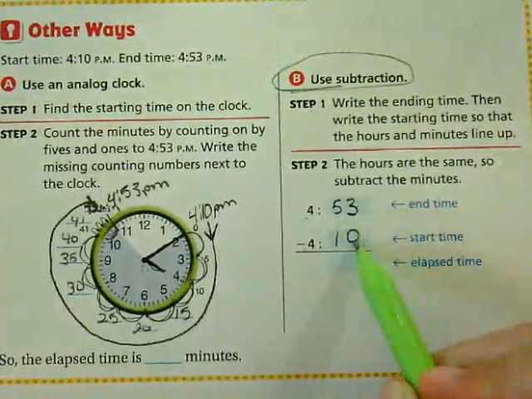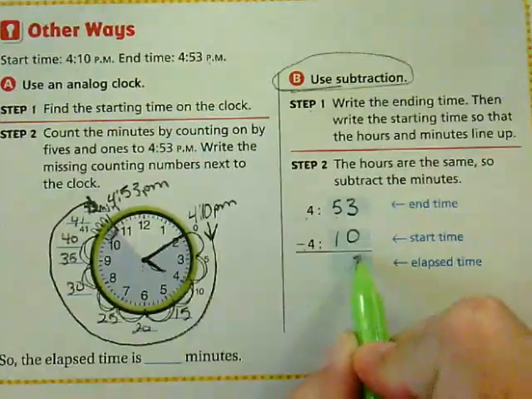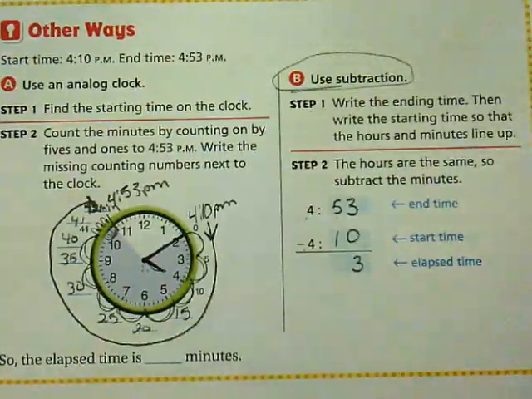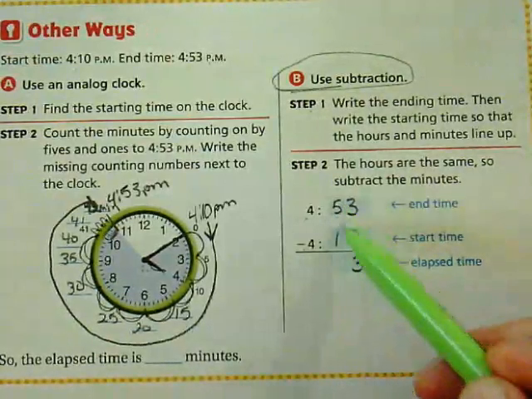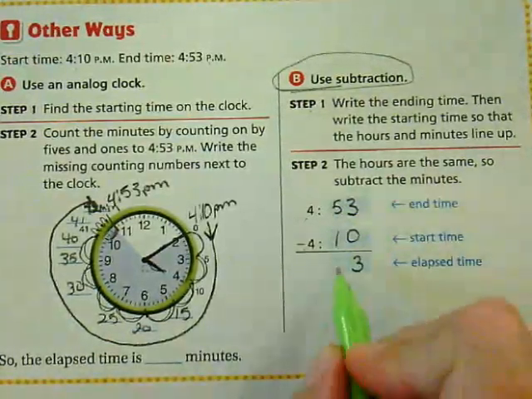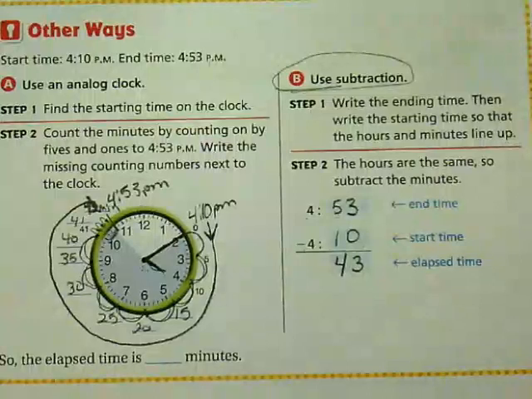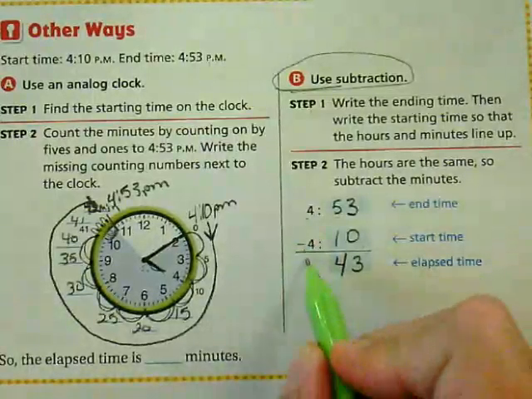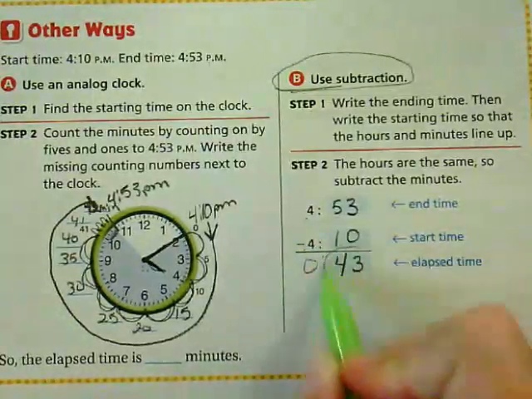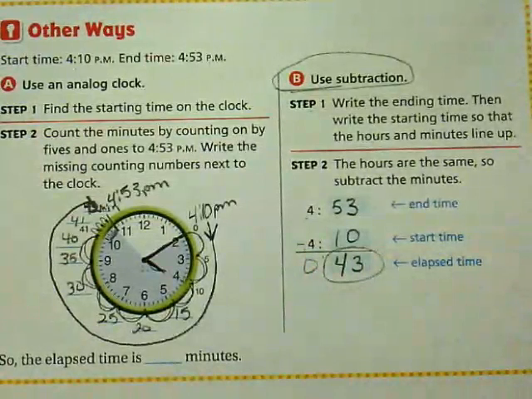So what is 3 minus 0? Well, if I have 3 and don't take anything away from it, it's still 3. What is 5 minus 1? 4. What's 4 minus 4? 0. So my elapsed time was 43 minutes.